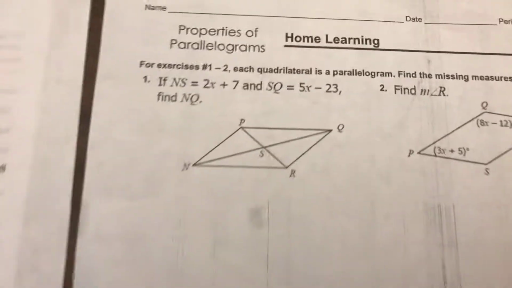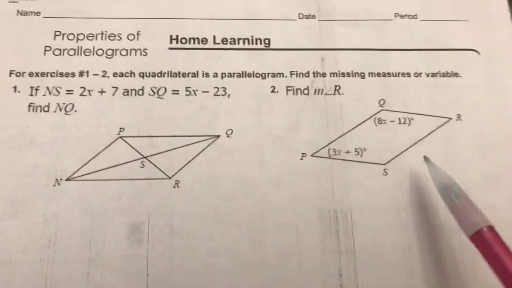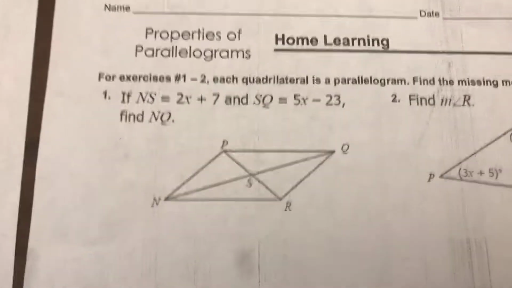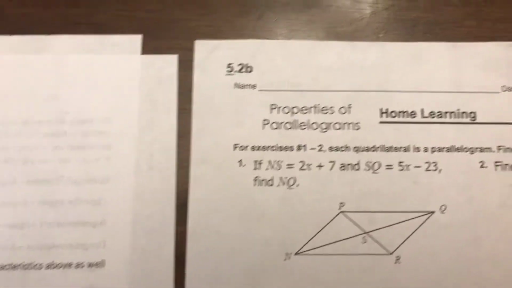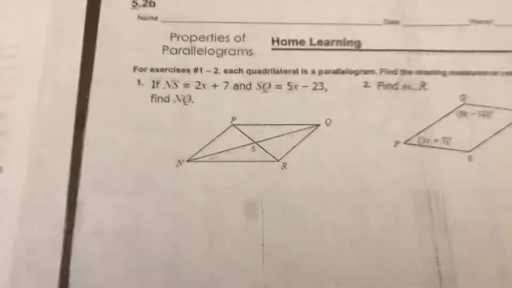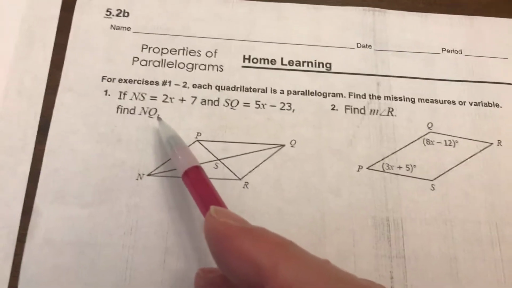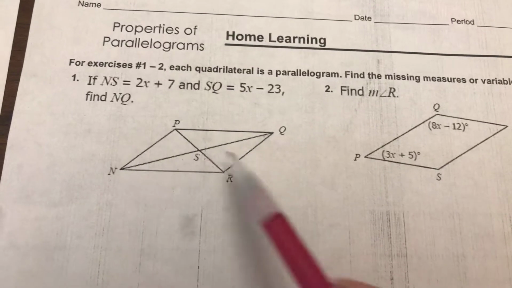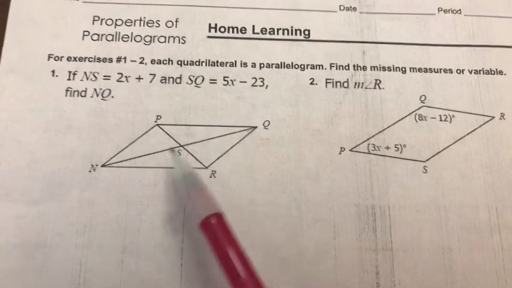So the first 2 problems cover parallelograms, and you could have some with diagonals drawn in or some that do not. Number 1 is talking about the diagonals, and you're asked to find the entire length of one of the diagonals. Whenever you have these problems, first ask yourself, what is this problem asking? This problem is asking us to find NQ, which is this entire diagonal, and it gives us NS and SQ, which are the 2 halves of the diagonal.